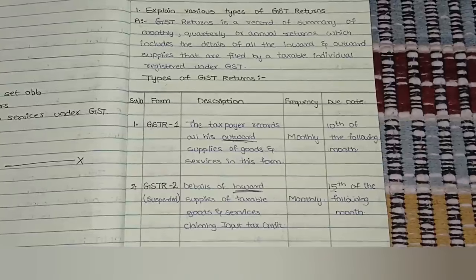Outward is nothing but sales. If you are doing sales, you will get outward GST returns for whatever you have done.